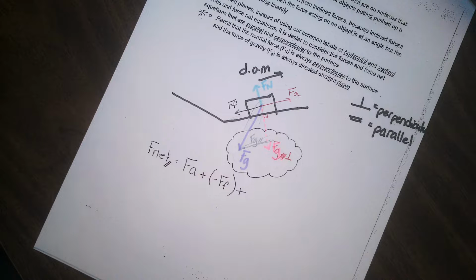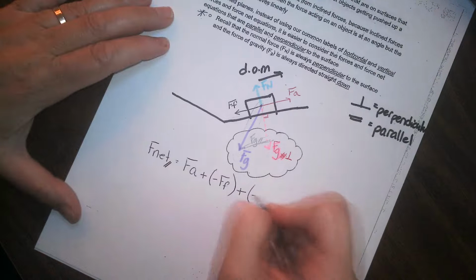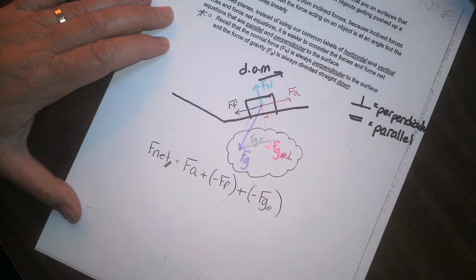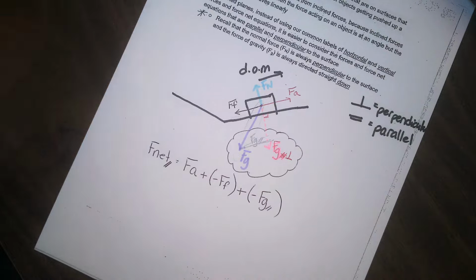Is it going in the same direction of motion, or is it an opposing force? Which way would gravity go? If I was going this way, which way would gravity go? Opposing. Okay, so now it's looking at all of those different pieces.